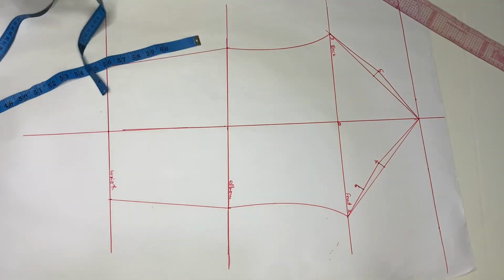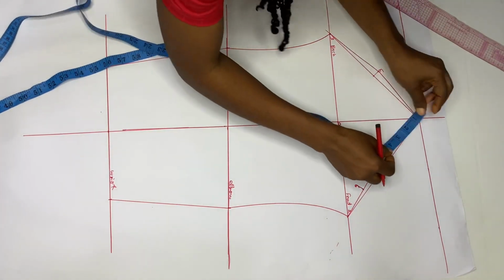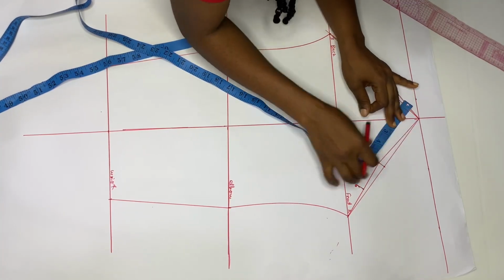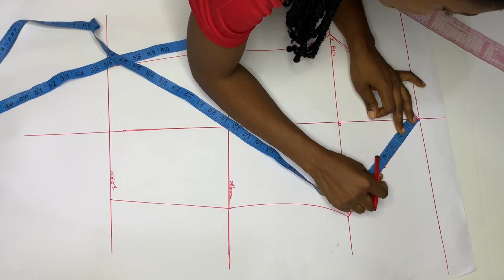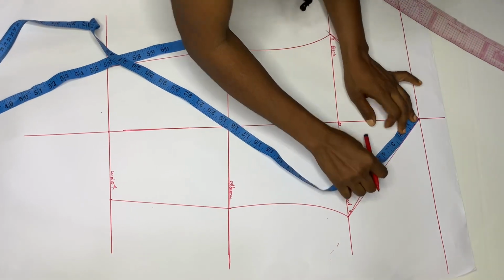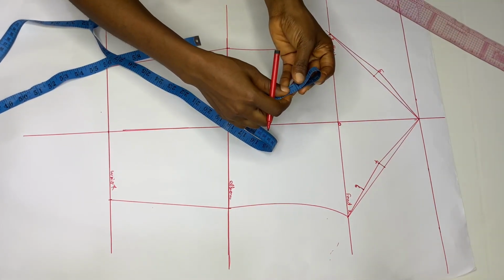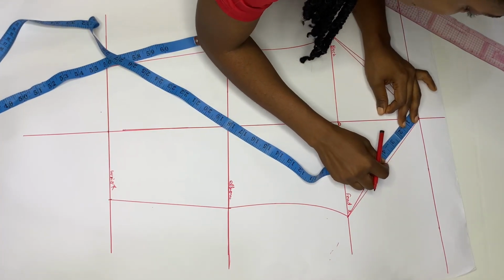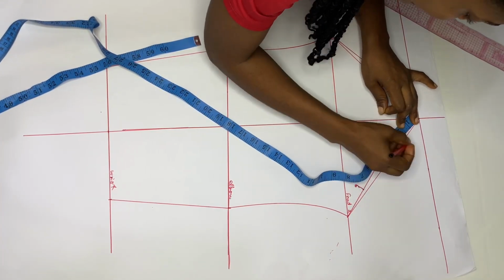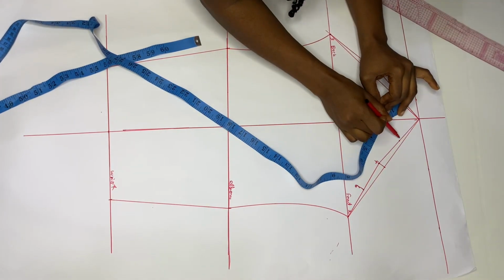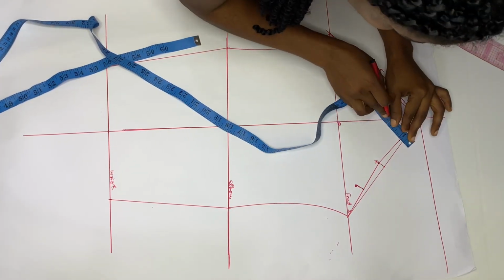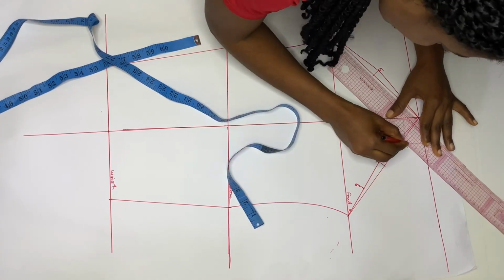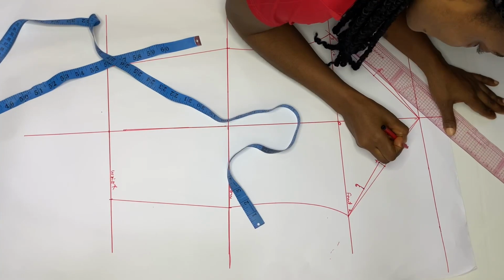Okay, so after doing that, the next thing I'm going to do, I'm going to find the midpoint of 1 and 4. Okay, find the midpoint of 1 and 4. So this is it. It's also 4.5 inches. So I'm going to fold my tape also to that point. So whatever I have, I'm going to measure it here. So I'm going to tick it here, and then I will go out by 0.5. This is my 0.5. So I'm going to create a line to that point. I'm going to label as 7.